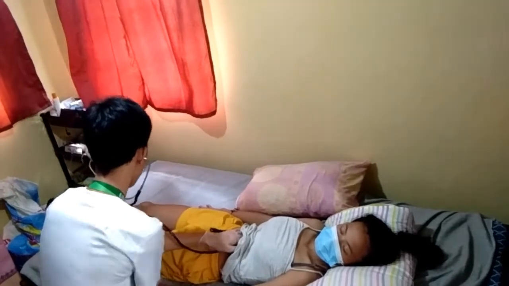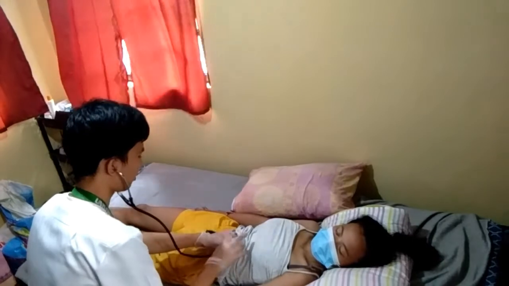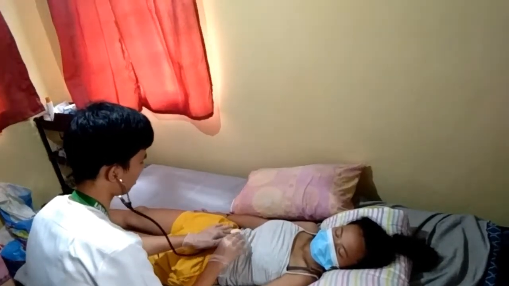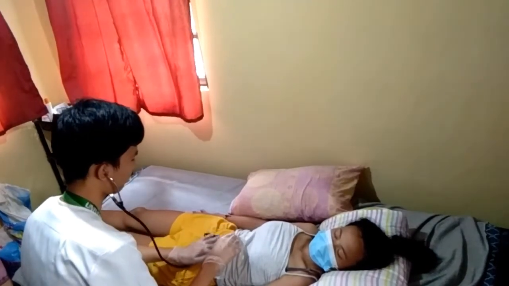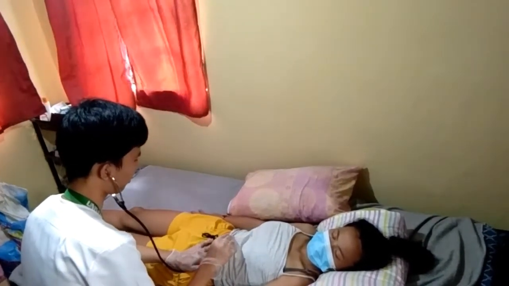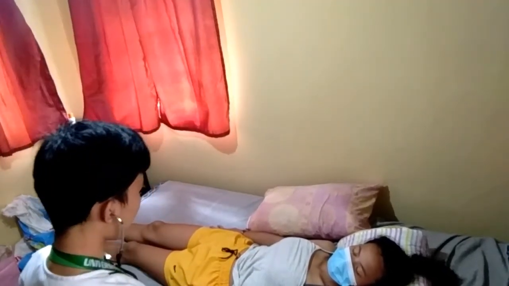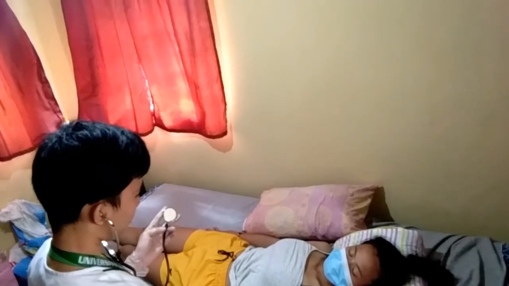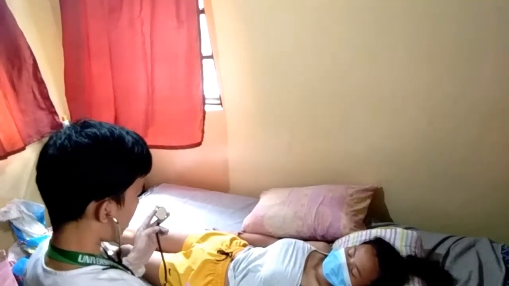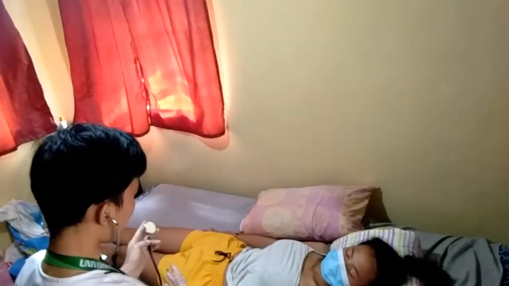And the next, to the right, down to the left. So next, we're going to listen at the iliac, a little bit below, at the very bottom of the right, or in the middle, and this is the iliac artery. And then we're going to listen on the other side again.